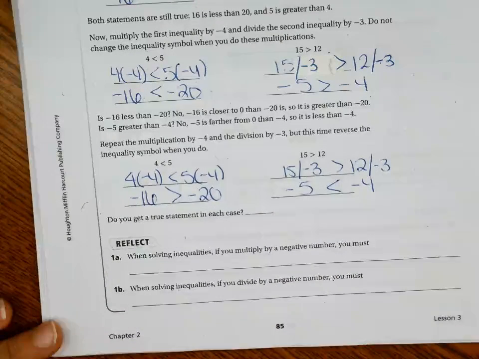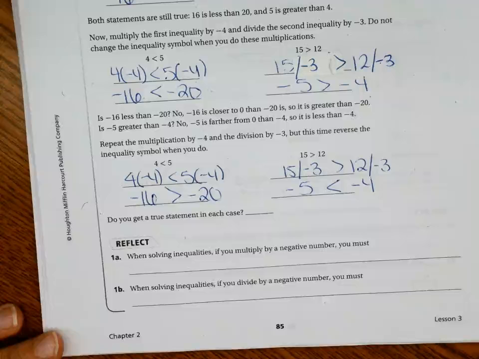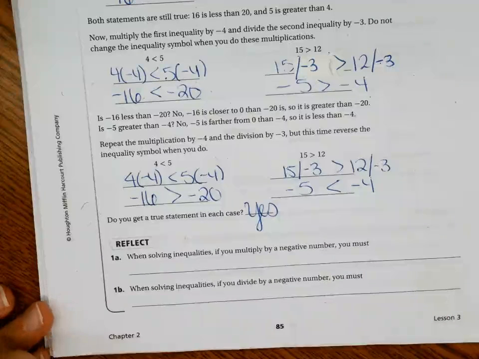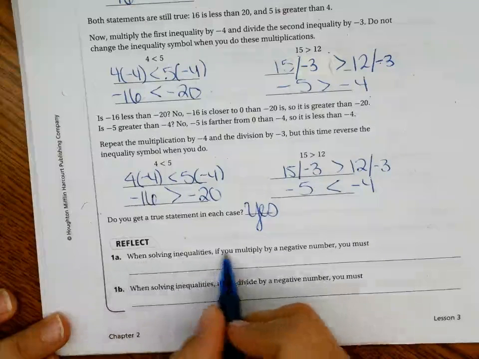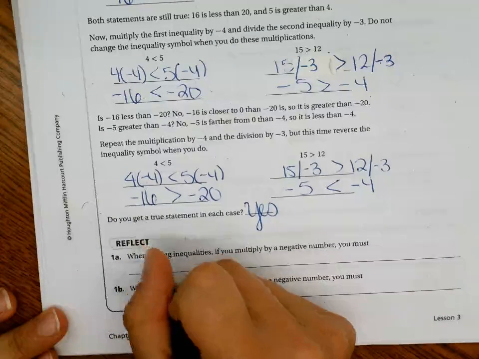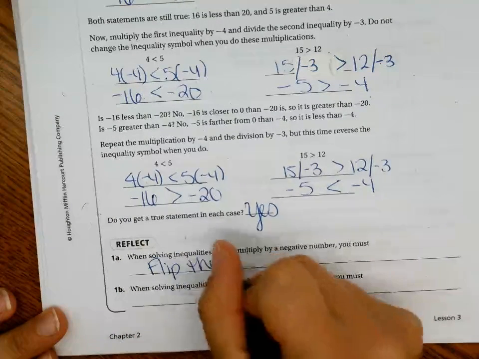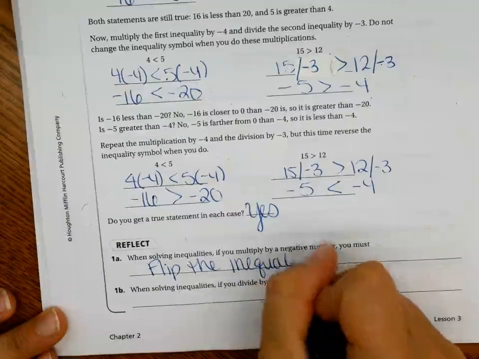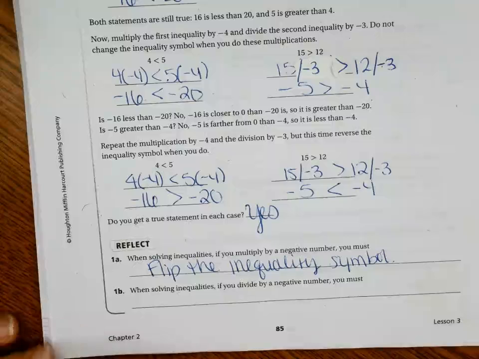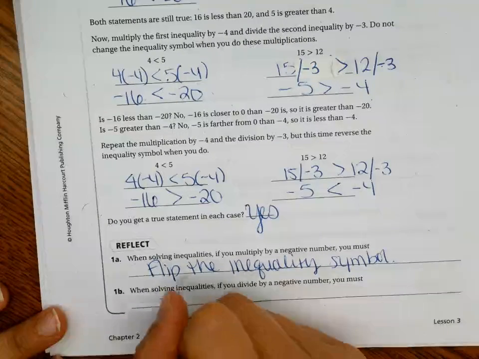Now this is a true statement. So when you flip the sign, it fixes it. Anytime you multiply or divide both sides of an inequality by a negative number, you must flip the sign. When solving inequalities, if you multiply by a negative number, you must flip the inequality symbol. If you divide by a negative number, you must flip the inequality symbol.